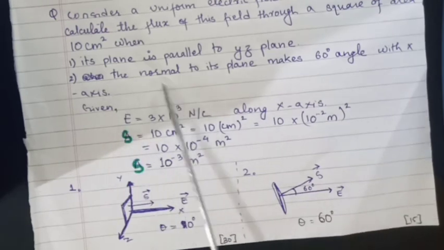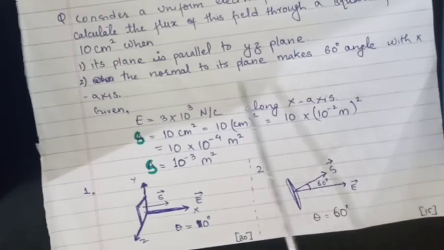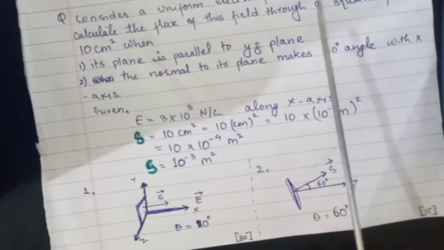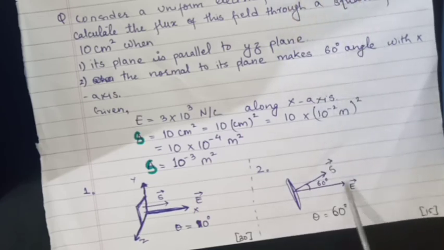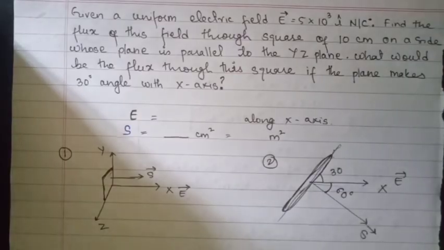Now in the second case, the normal to the plane, that is the area vector, is making 60 degree with the x-axis. So out here this is the x-axis. In the direction of the x-axis we have electric field, so that means the angle between the electric field and the area vector is 60 degree. So out here theta is 60 degree, so you can use the formula to find the flux. So in this case you will get flux to be 30 and out here you will get flux to be 15.